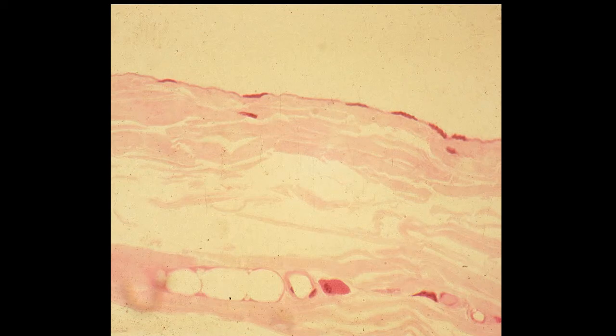Near these little capillaries, you can also observe some connective tissue cells. So there's probably a fibroblast here, and this is probably a mast cell.